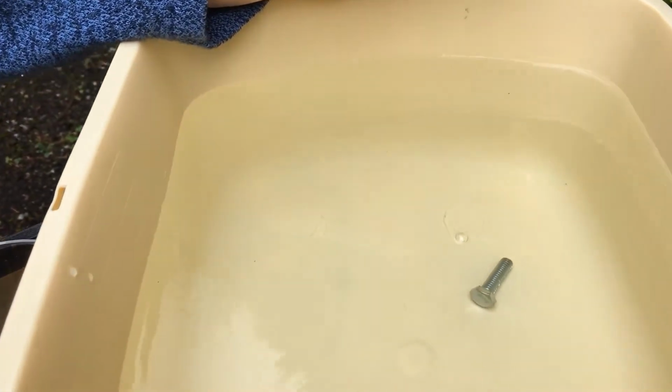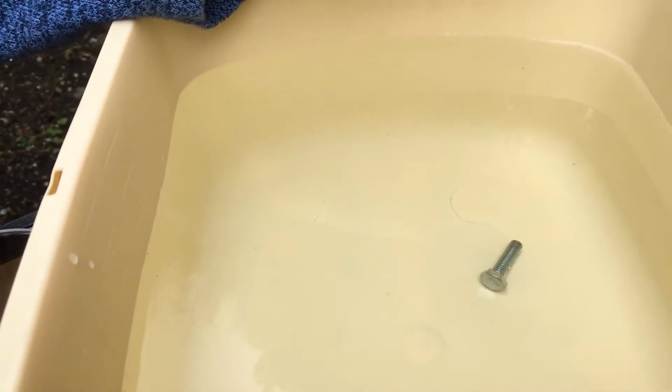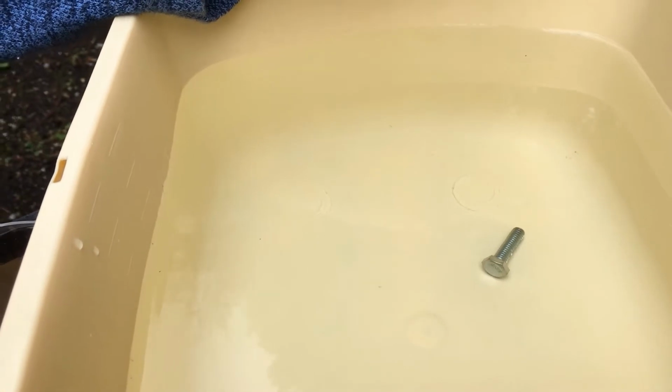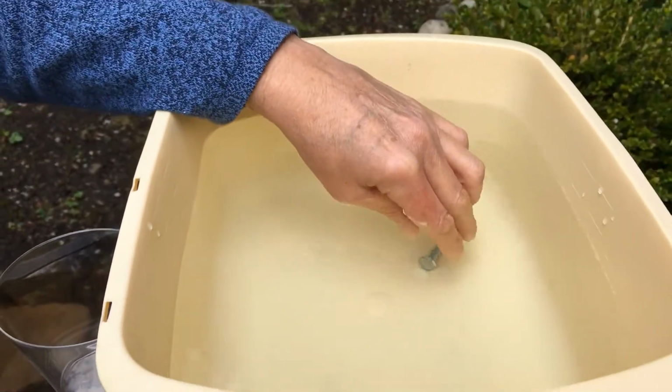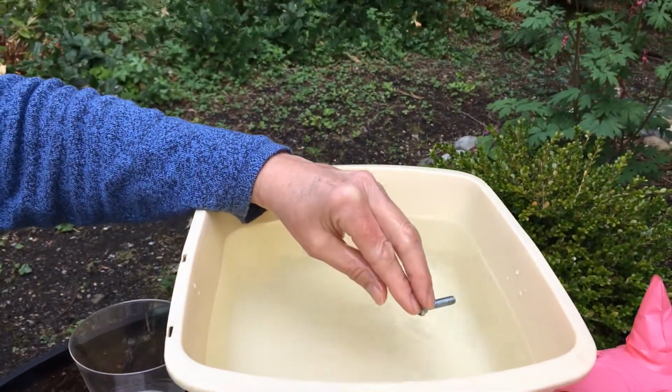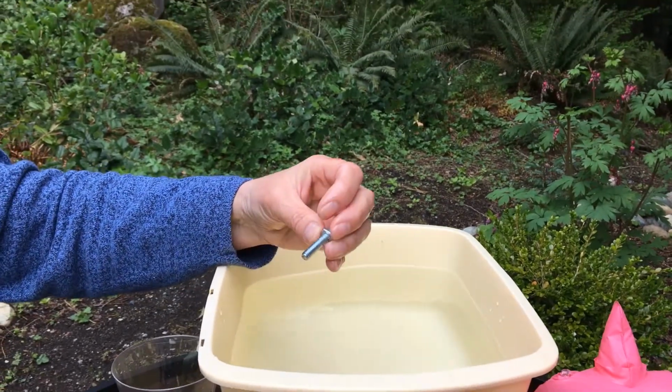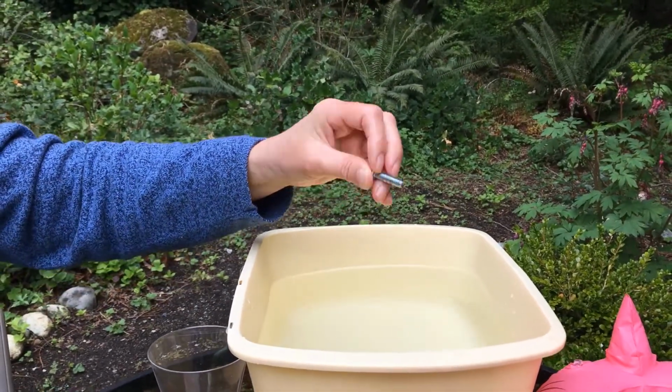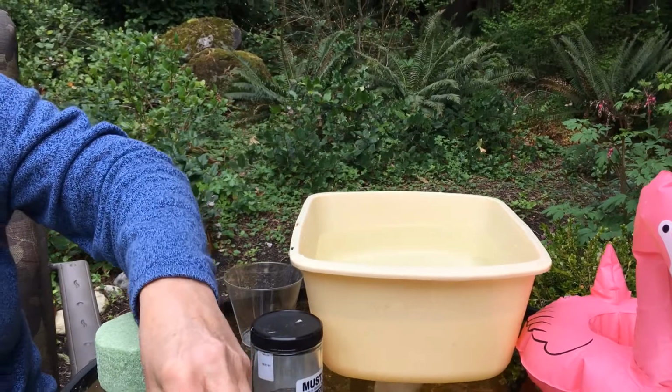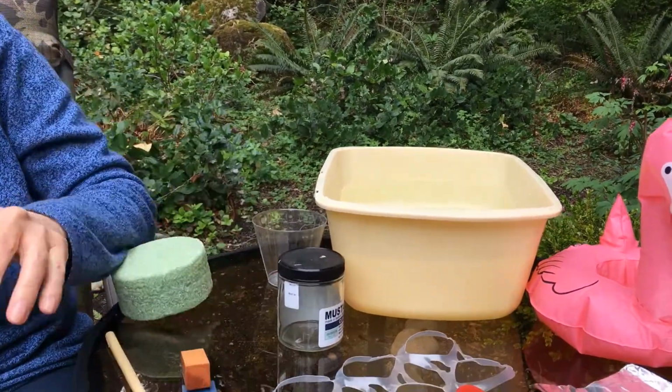Oh, that sunk just like the rock. So metal must be very heavy and very dense. It's not very big, but it must have a lot of molecules compacted into a small space. Let's see, what should we try next?